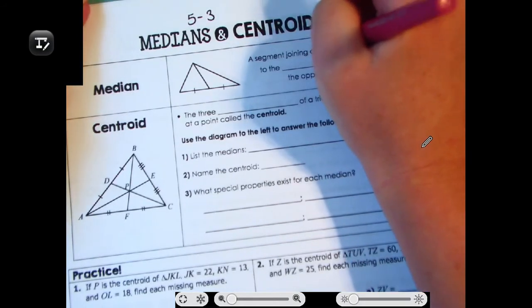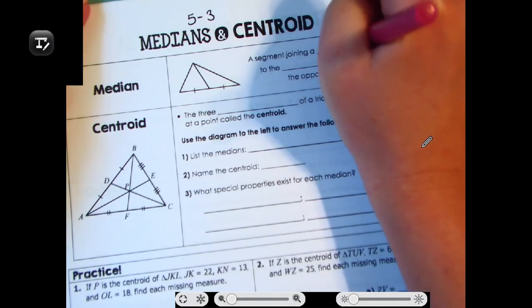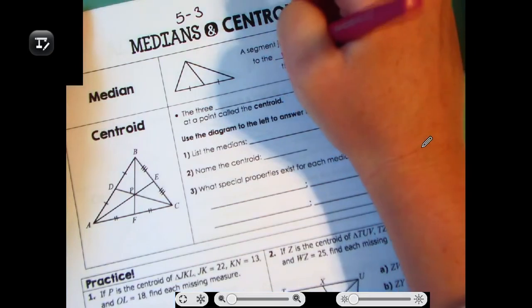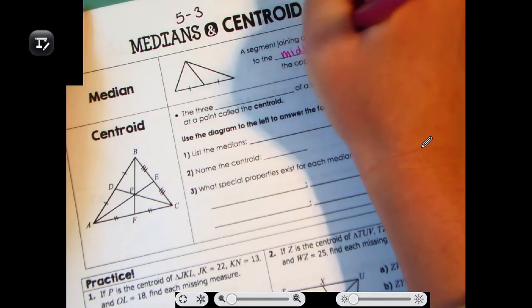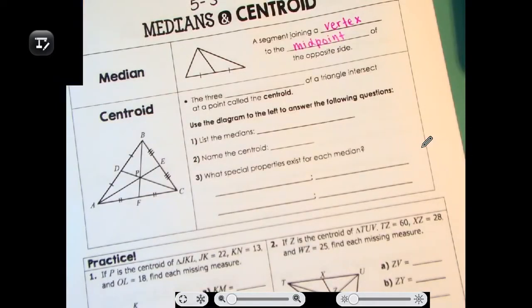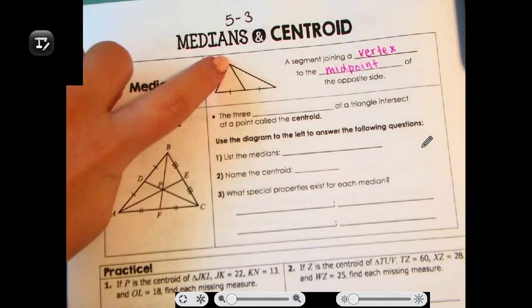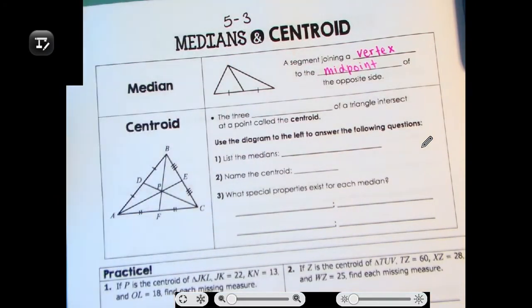So we're going to define it as a segment joining a vertex to the midpoint of the opposite side. In our minds, we're still thinking of median as the middle. It creates this middle right here, but we're referring to this segment right here.